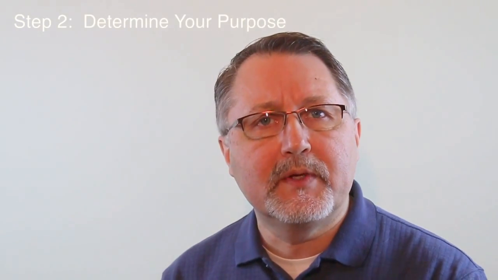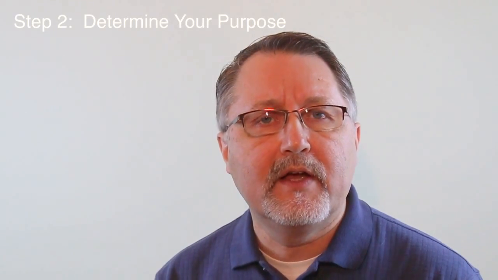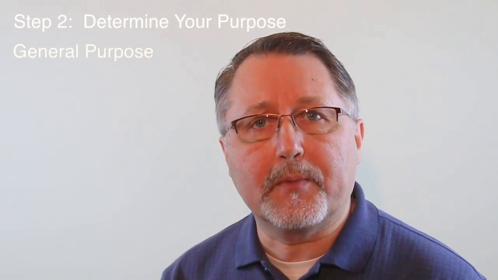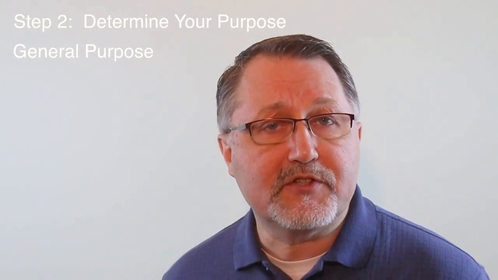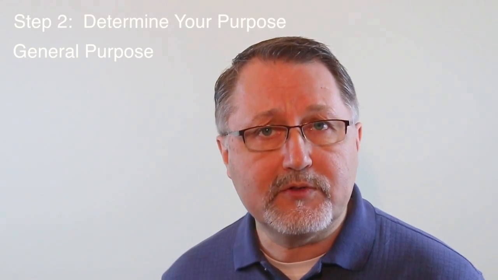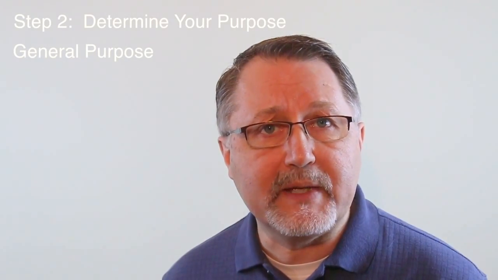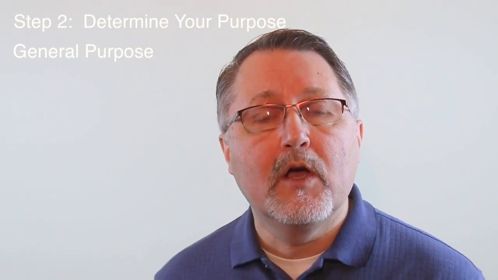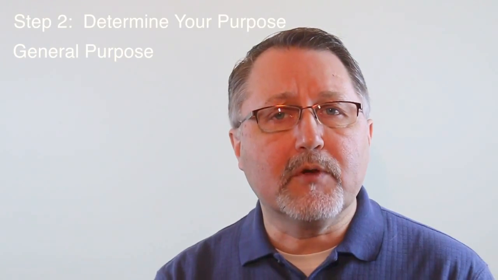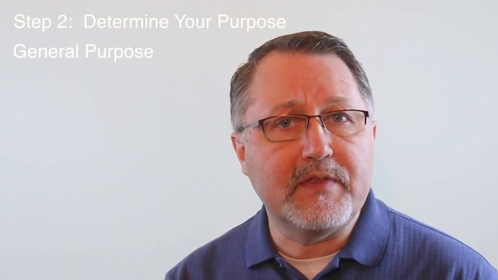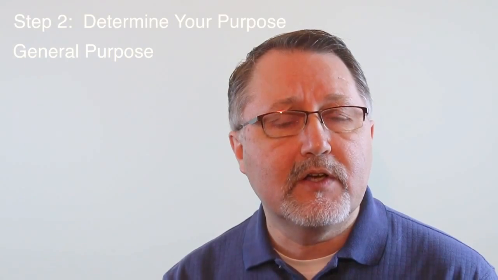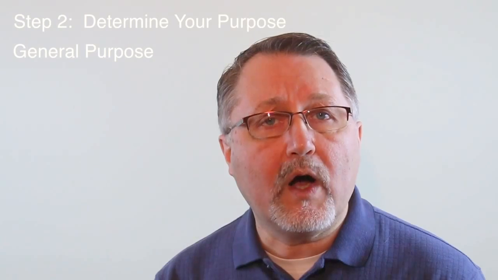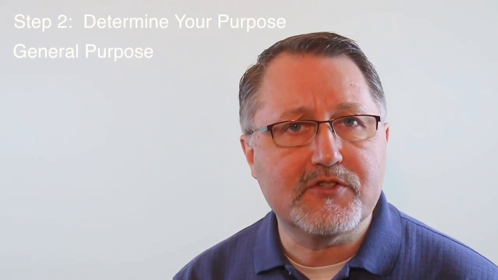Now write Step 2, determine your purpose on your paper. The first purpose you should write down and decide on is the general purpose. There are 3 types of speeches. Speaking to inform, which includes a demonstration and an informative speech, speaking to persuade, and speaking to entertain. Write down on your paper general purpose and then write down which of these 3 types of speeches you're giving. This is important because it'll help you to focus your thoughts on why you are actually presenting this speech.